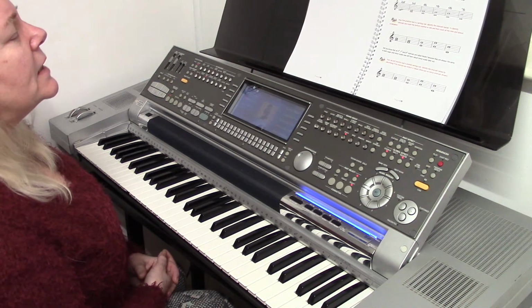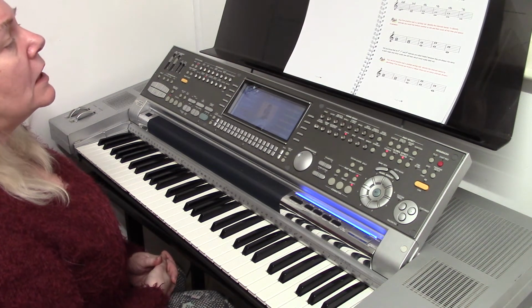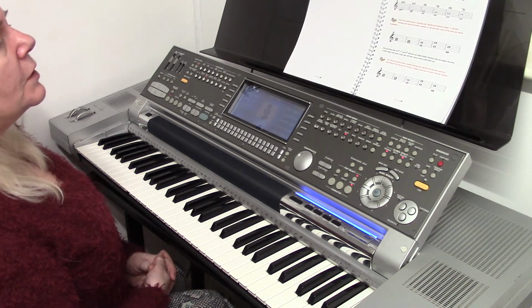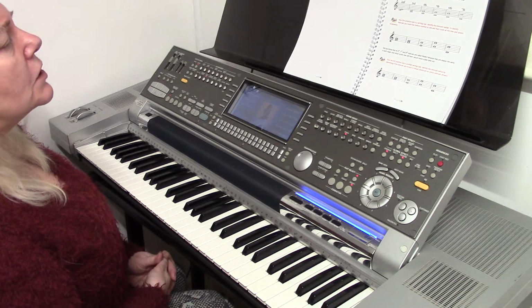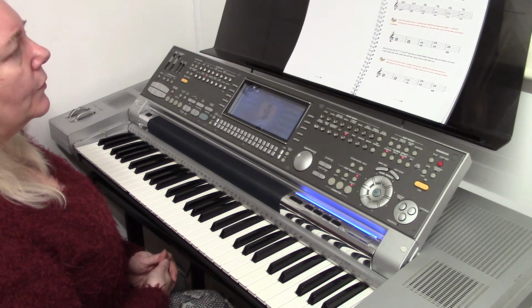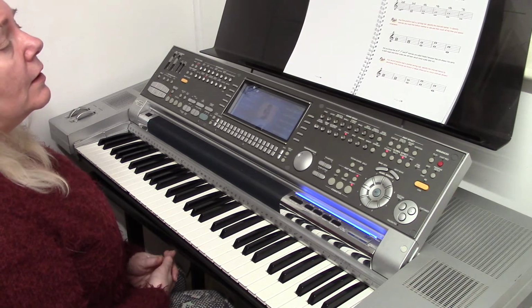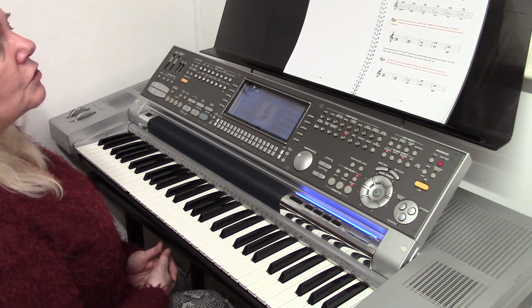Hello and welcome to Lesson 5 of the Preparatory Keyboard Tutor book. In this lesson we're going to learn about intervals and we're going to learn about the high E, F and G notes.